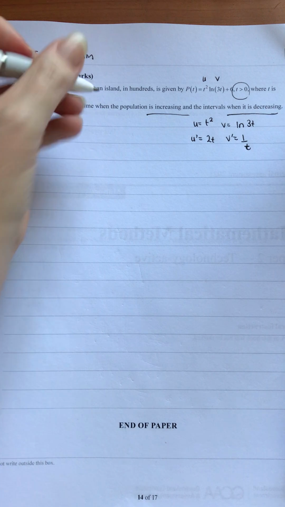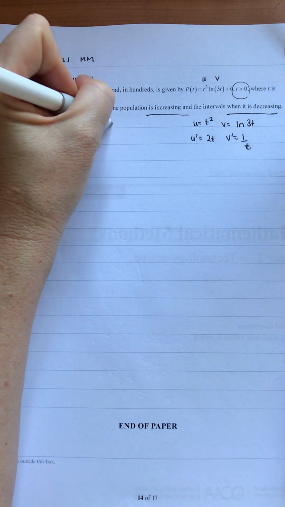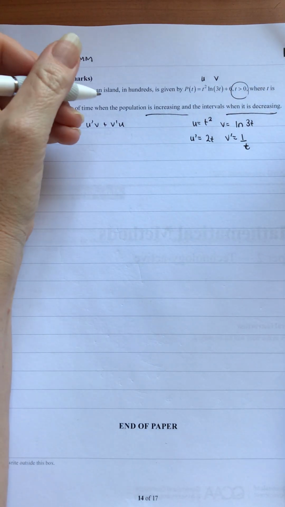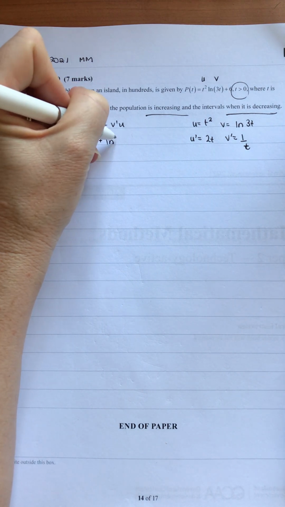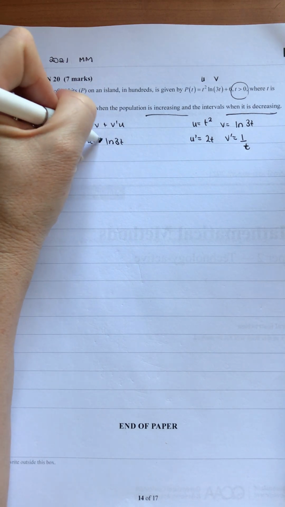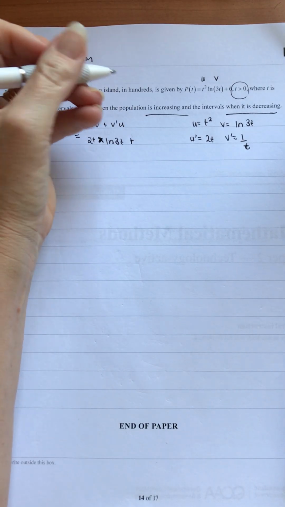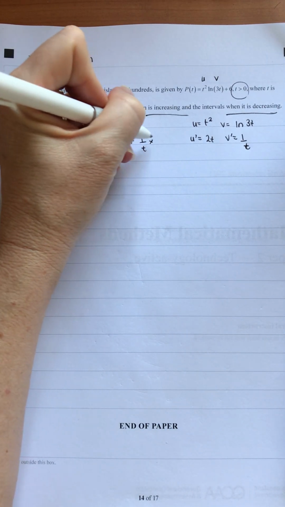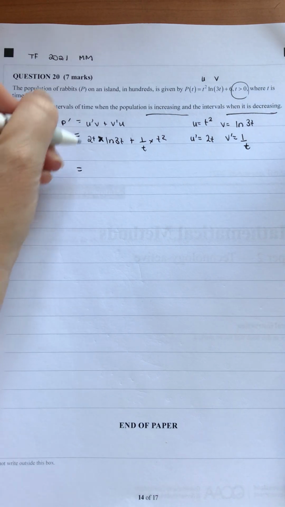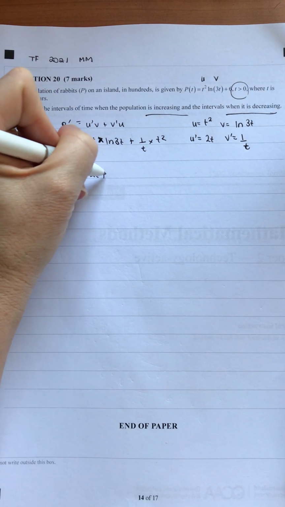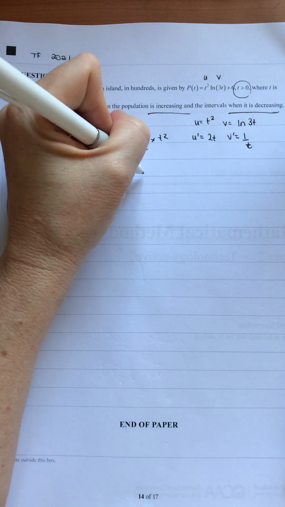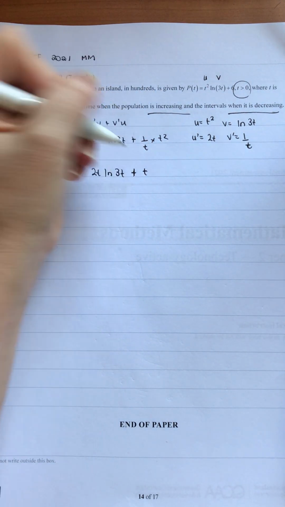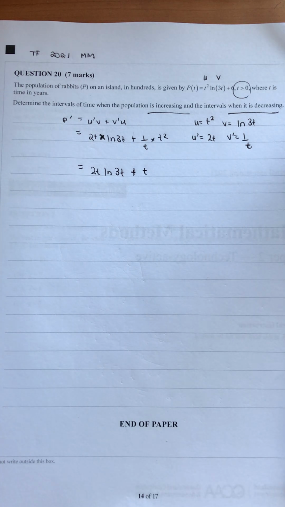So now we're going to put that together. Our p dash is going to be u dash v plus v dash u. So we have got 2t times ln of 3t, and then we're adding to that our v dash, so 1 on t multiplied by t squared. So we get our 2t ln 3t when we put that together, and then that will become t on the end. So that gives us our derivative.